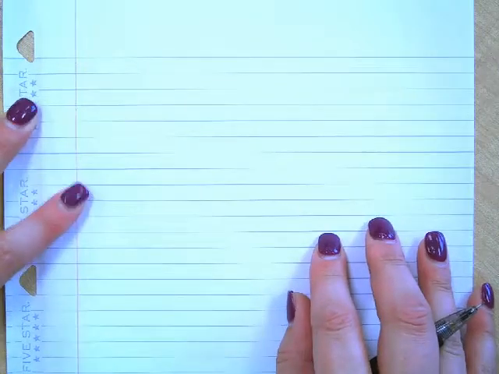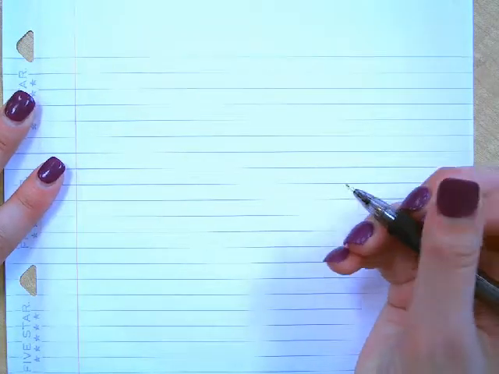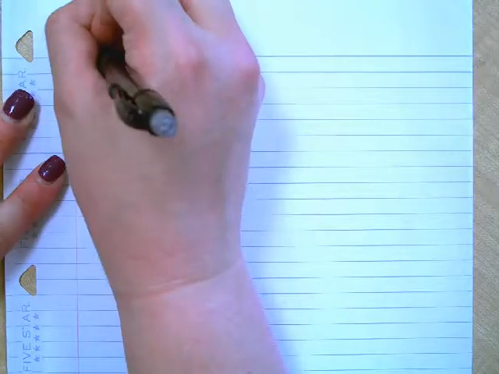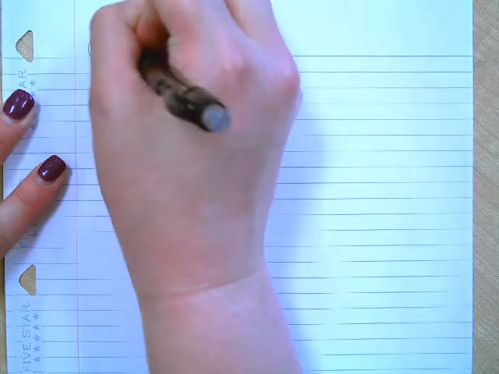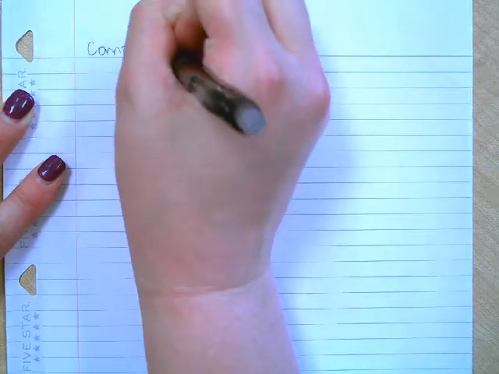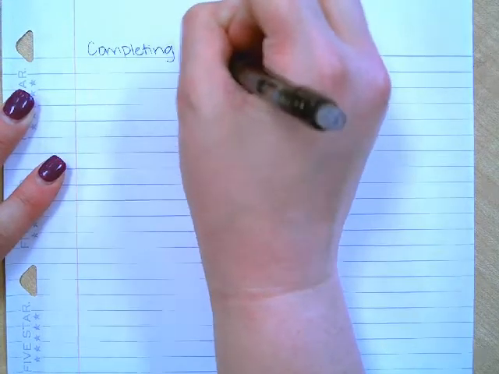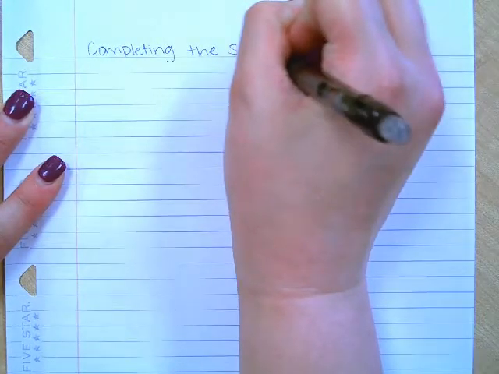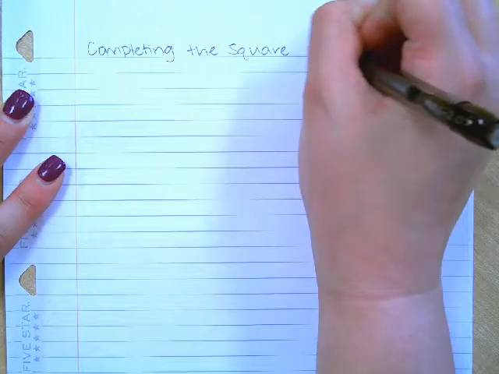All right, this video is on completing the square, but when you have a coefficient. And specifically a coefficient other than 1. So completing the square, and this is specifically for when a does not equal 1.